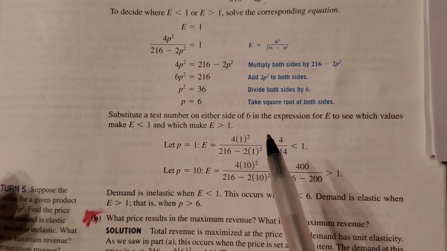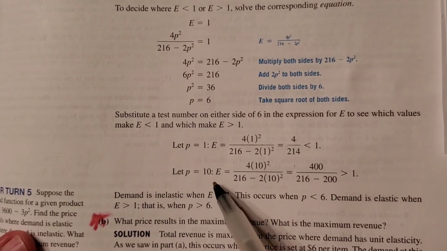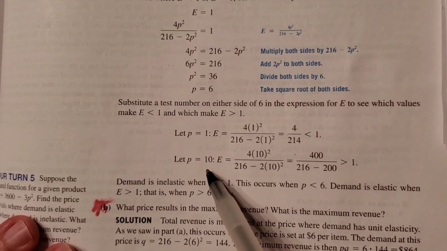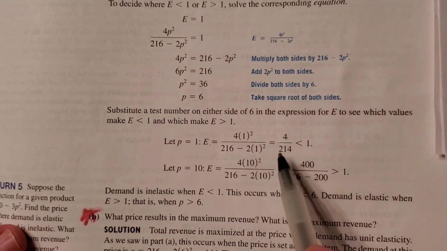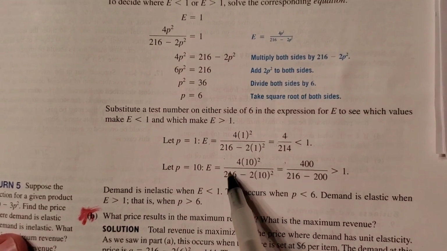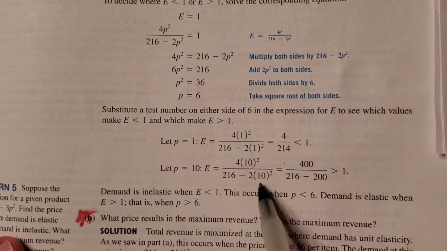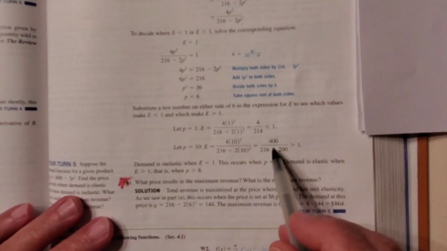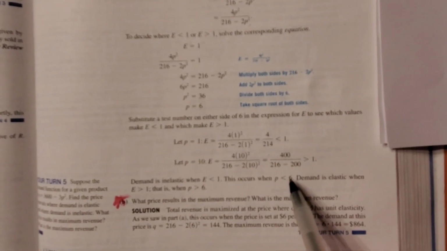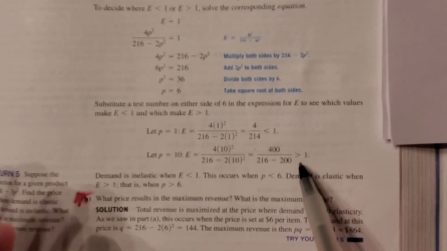Now, the second case, try anything bigger than 6, like 7, 8, 9, 10. Perhaps here we assume 10. For simplicity, 10 squared is simple. We can do 100 times 4, so it's 400. Then 216 minus 2 times 100 would be 200, so you subtract and get 400 divided by 16. That would be a number bigger than 1.